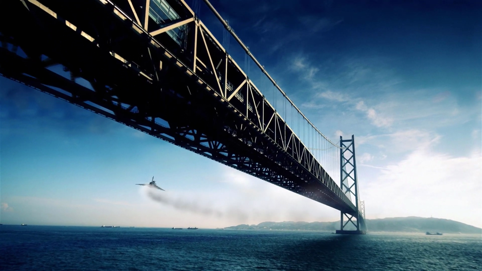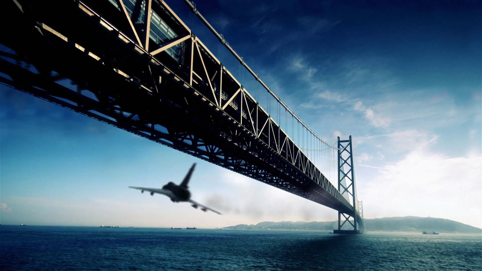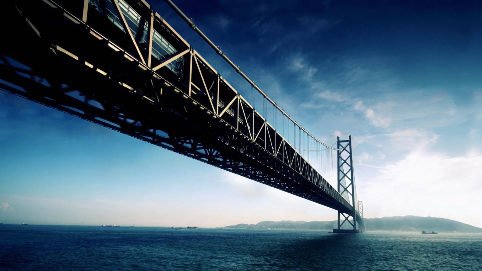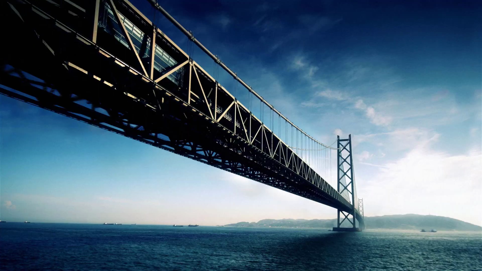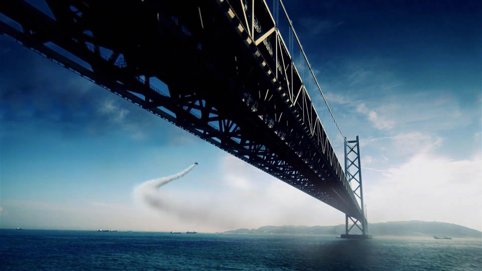Hello and welcome back to another interesting projection 3D video tutorial. Today we'll create this beautiful projection of a bridge, and we'll also animate a jet fighter and the smoke traces behind it, so that's very exciting. This is an advanced tutorial, so get yourselves comfortable and let's get started.